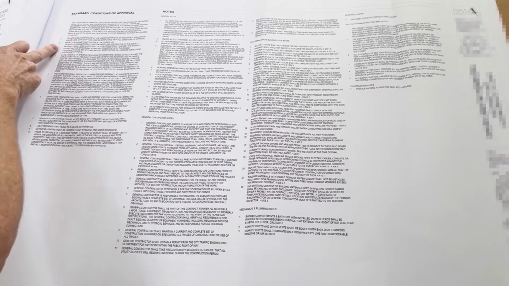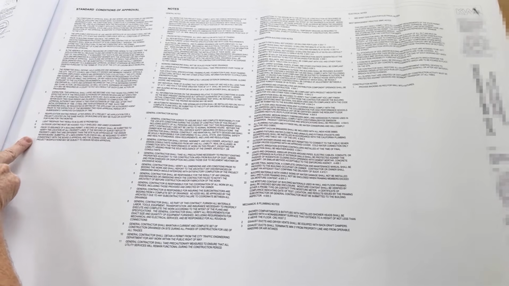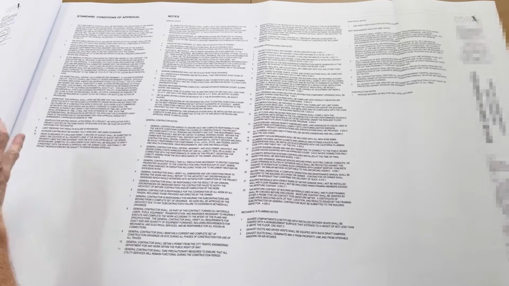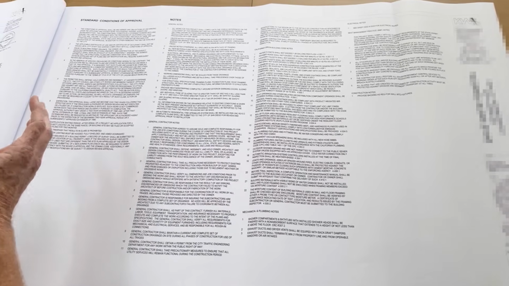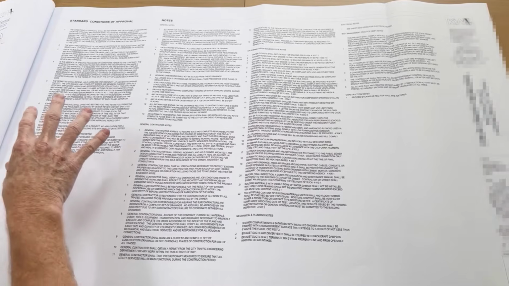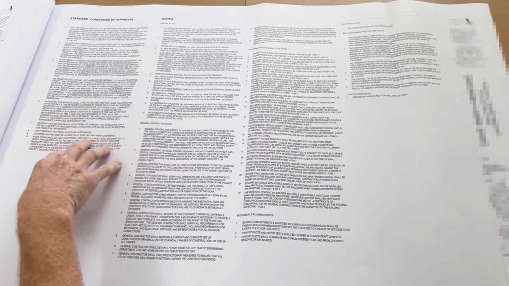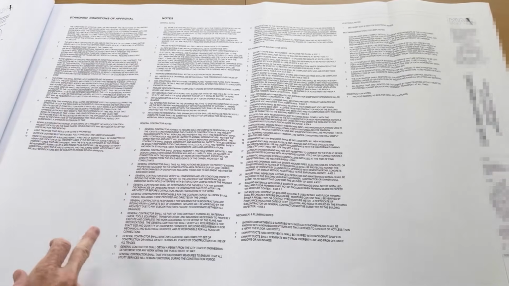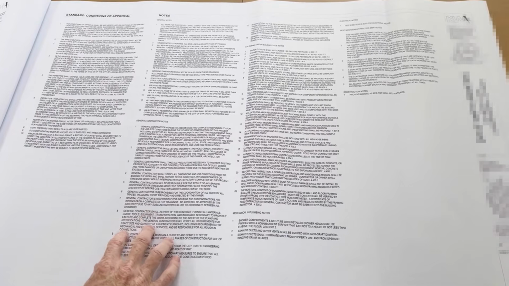So, it's very important to read these notes, because if it's on the set of plans and you're working off of a set of plans, it's assumed that the builder or whoever's using them has read these and is implementing these, okay? So general notes, you want to take time to make sure you run through and read all these.